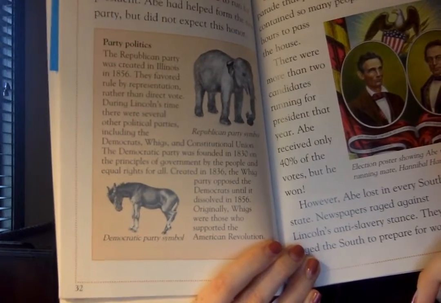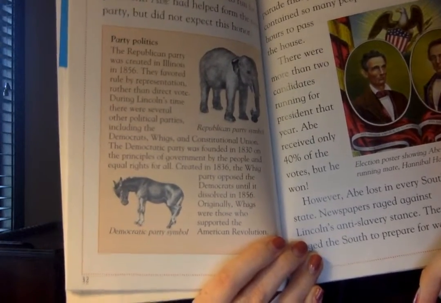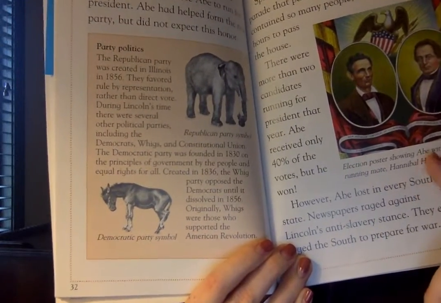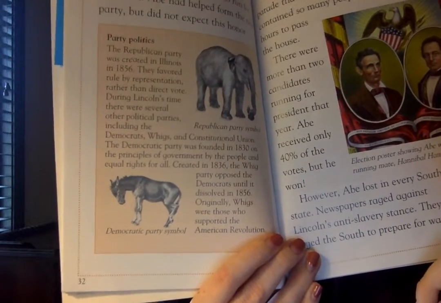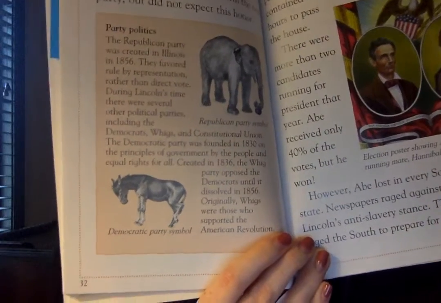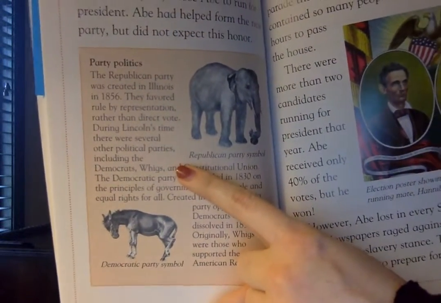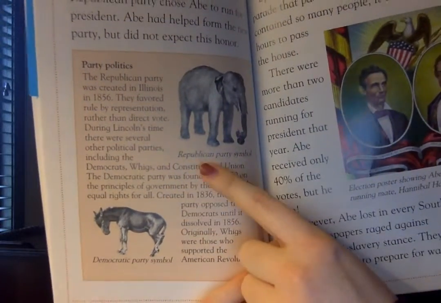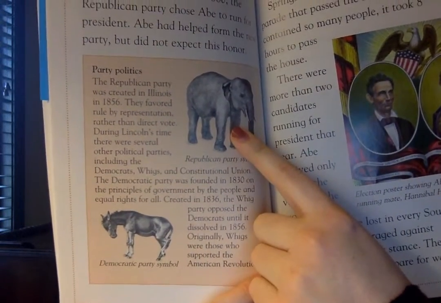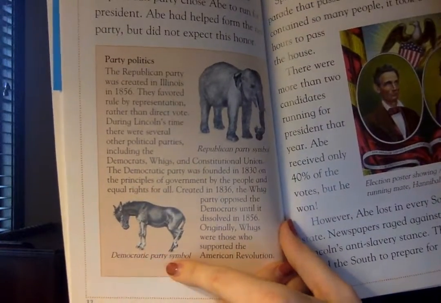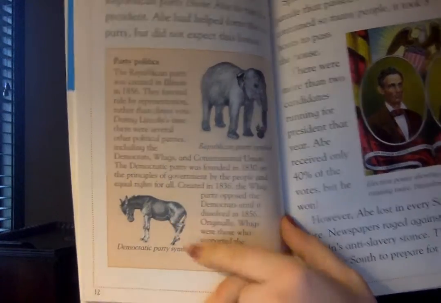Created in 1836, the Whig Party opposed the Democrats until it dissolved or ended in 1856. Originally, Whigs were those who supported the American Revolution. And then right here, the captions for our images say, this is the Republican Party symbol, this elephant. And then right here it says Democratic Party symbol is the donkey.